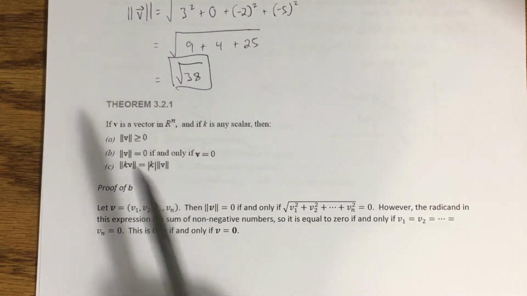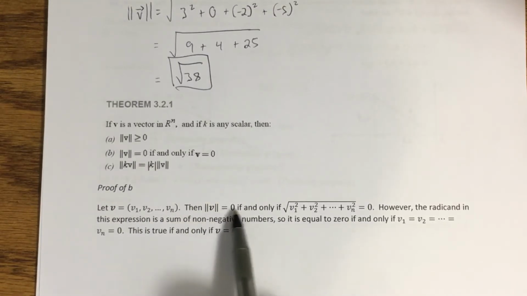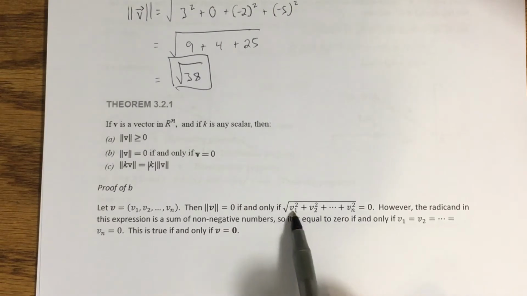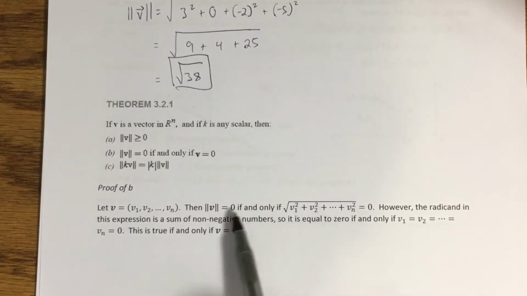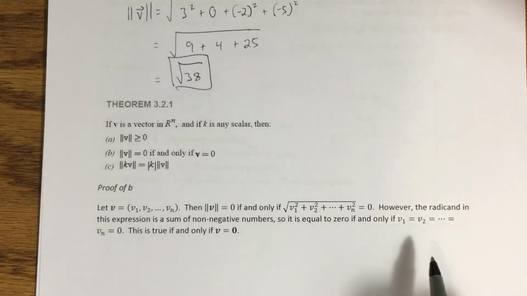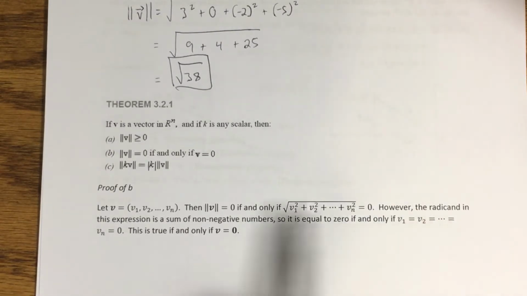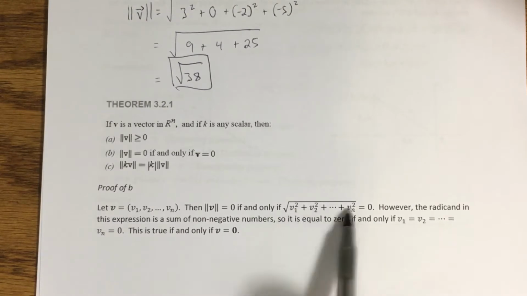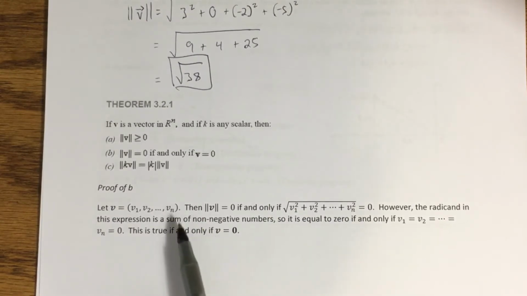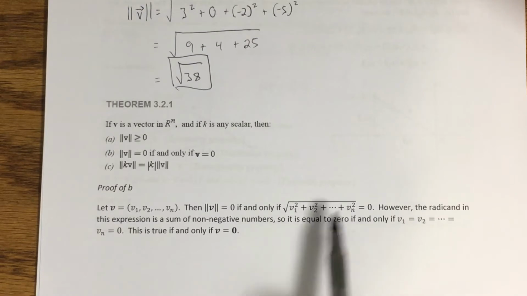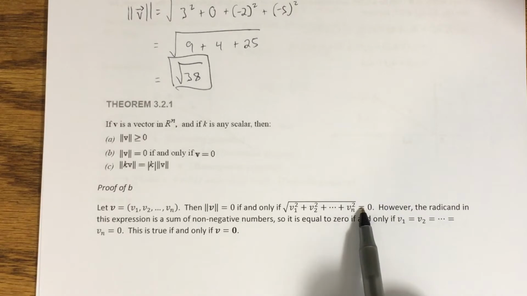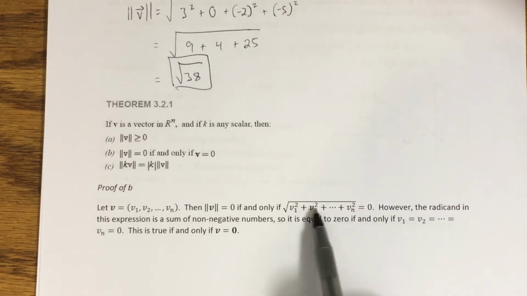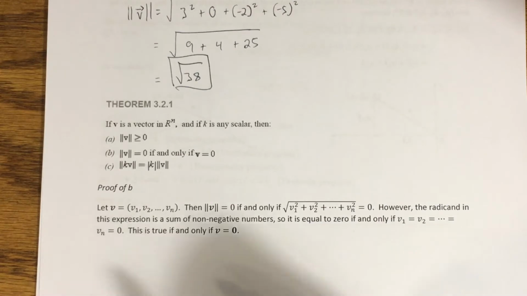We're going to start with this. The norm of V is equal to 0 if and only if the square root of the sum of the squares of the components of V is equal to 0. That's a matter of definition, which is why I'm justified putting the if and only if here. However, the radicand in this expression, the sum of the squares, is a sum of non-negative numbers, because the square of any real number is non-negative. And so to say that this is equal to 0 is the same thing as saying that each of these individual components is 0. Why is that the case?